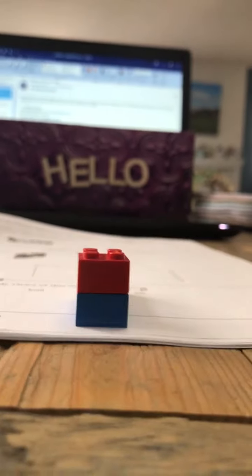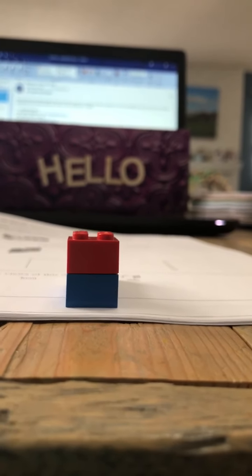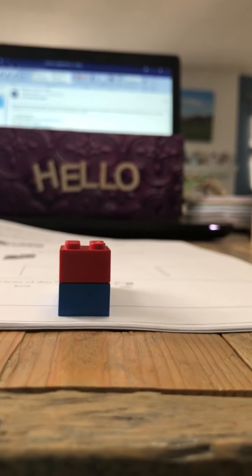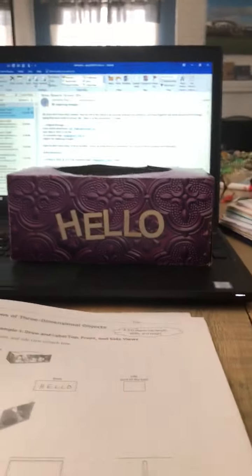And then the side view, it would be if I turned this like that, you would just be seeing it like that. Okay, I'll lower it a little bit so you wouldn't see the top. So that's the side view right there. All right, so you're going to sketch the top, front, and side views there. All right, turning the page.